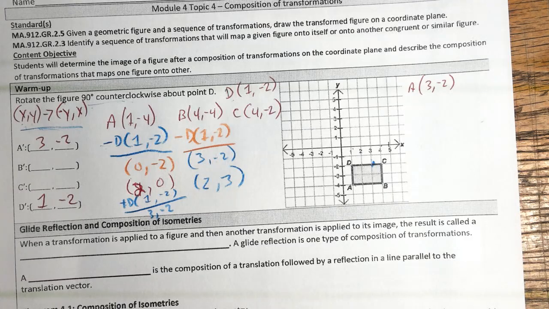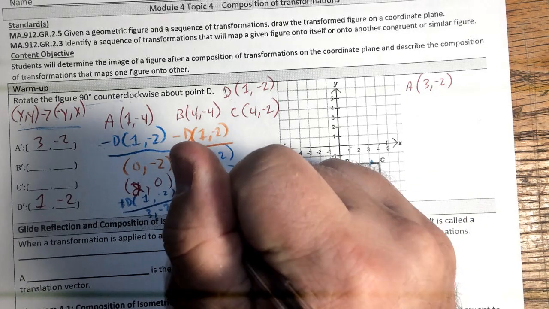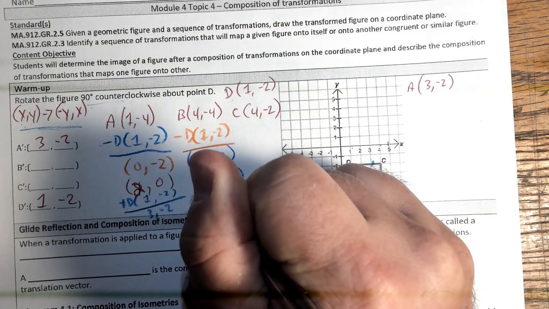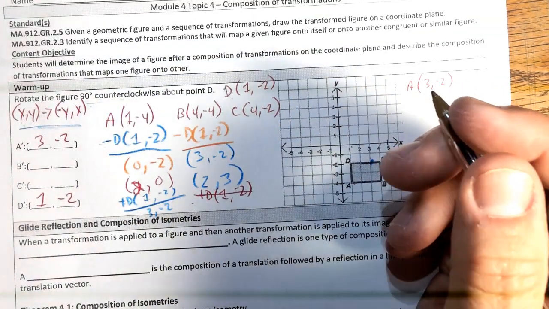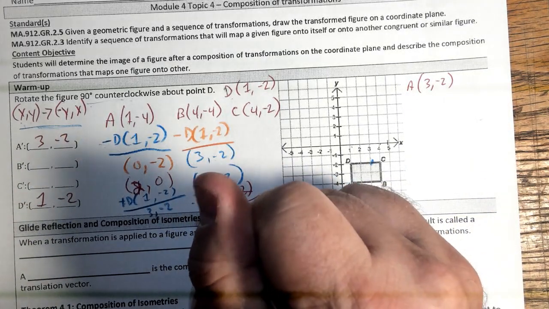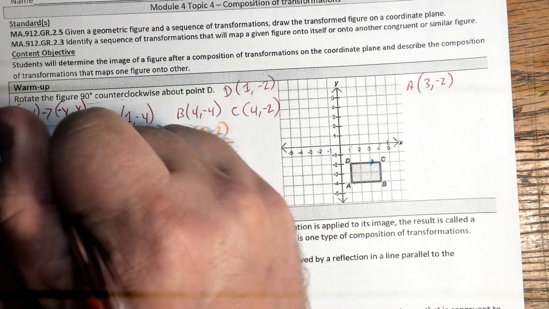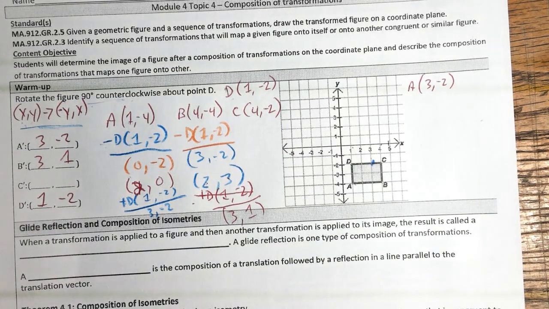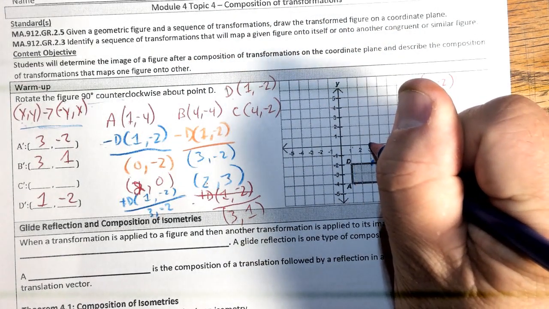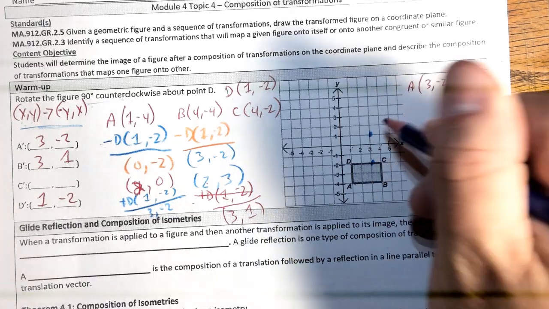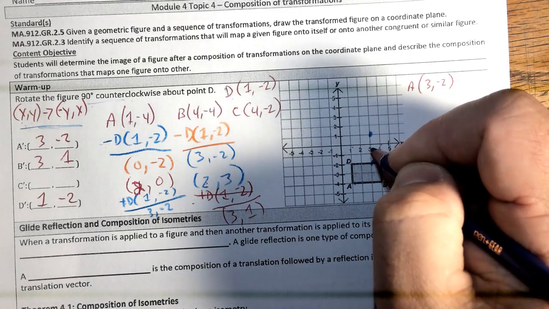Now adding D, (1, -2): 2 plus 1 is 3, and 3 plus negative 2 is 1. So B prime is (3, 1). We have (3, -2) and (3, 1).